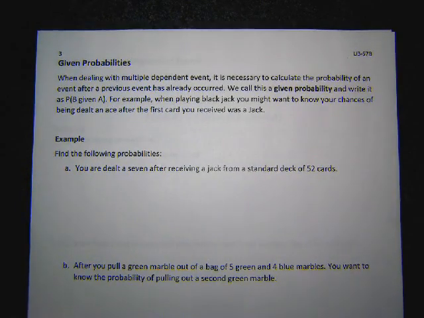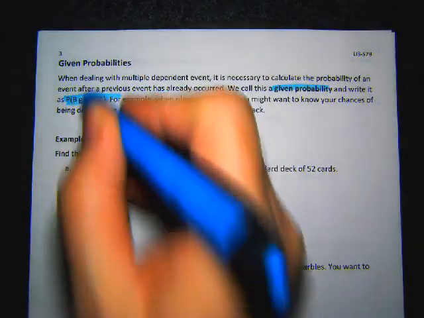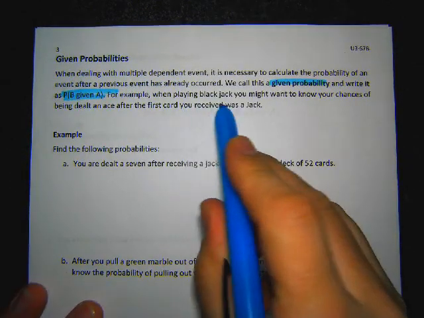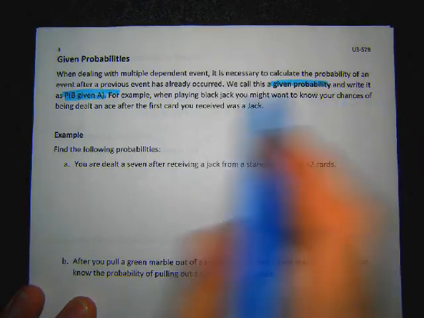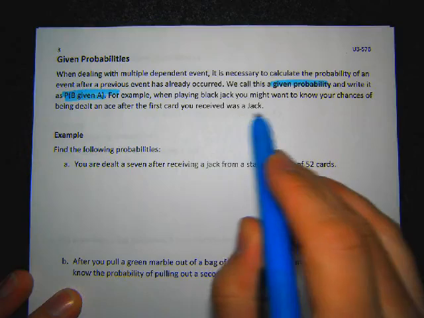So this is called a given probability. And a given probability, we write that as P of B given A. So we're looking at, okay, find the probability of B given A already happened. And A is going to change B. For example, if you're playing blackjack, you might want to know your chances of getting dealt an ace after the first card you got was a jack.